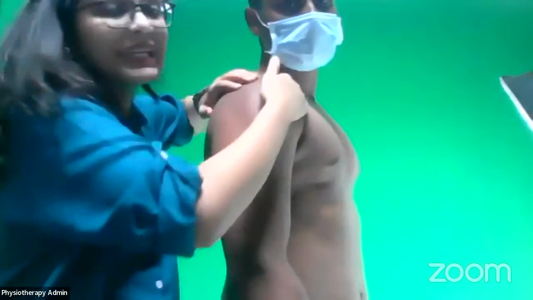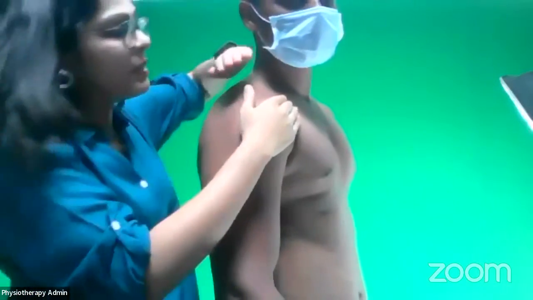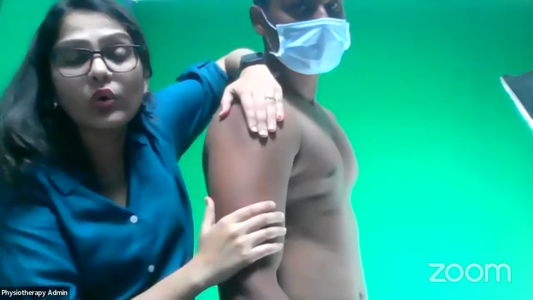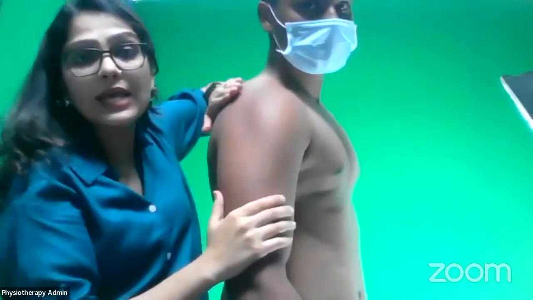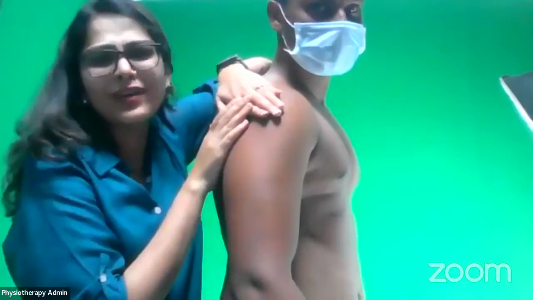This part which is coming anteriorly is also known as anterior deltoid. The muscle which is coming like this from the acromial process, this is known as middle deltoid. And the muscle which is coming from the posterior aspect is also known as posterior deltoid or rear deltoid.